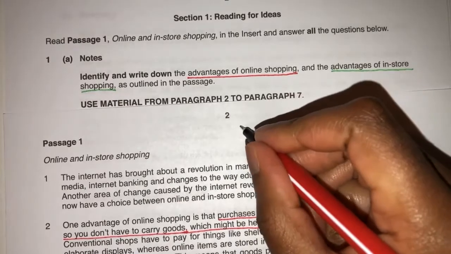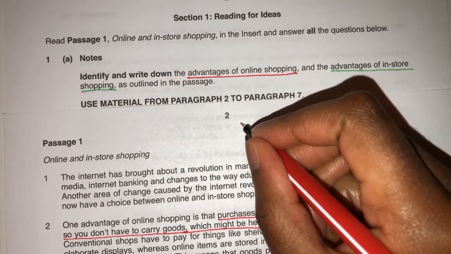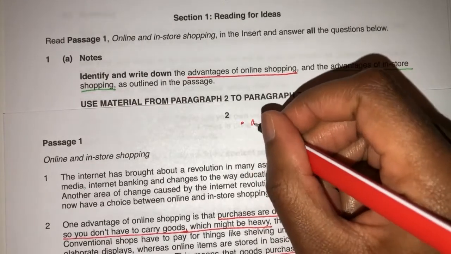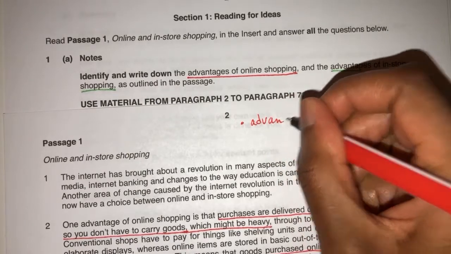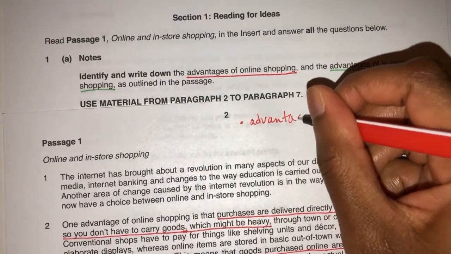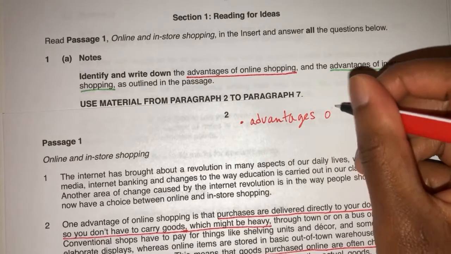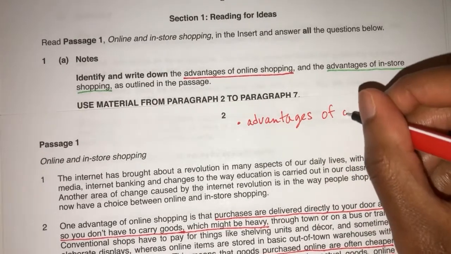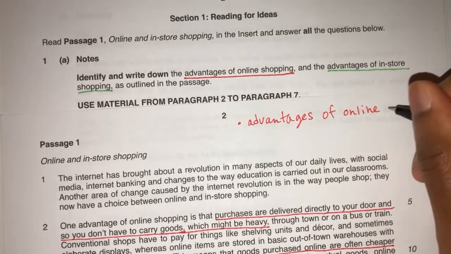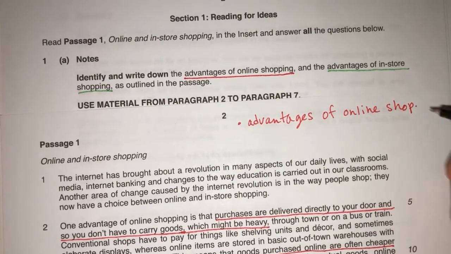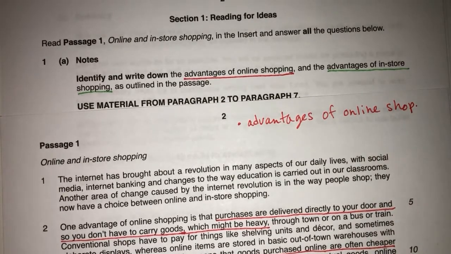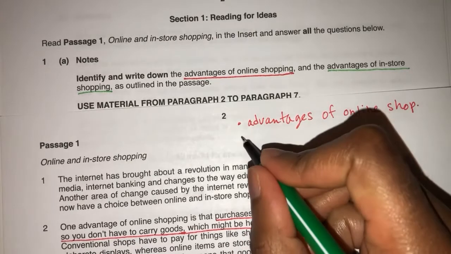So what I would do is I would write here in red, advantages of online shop, just so that I don't have to go back and forth with my papers as I'm reading. So I have everything on one sheet for myself.